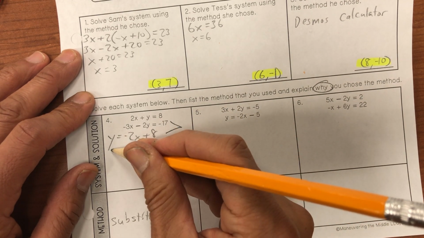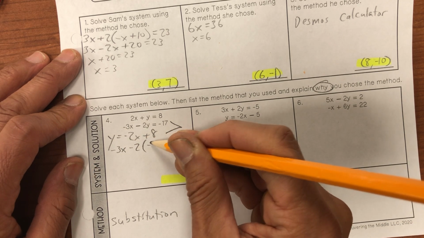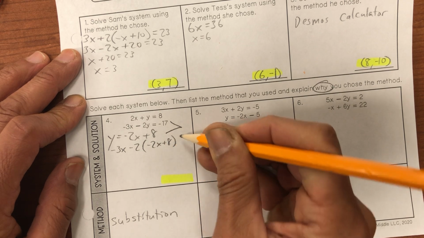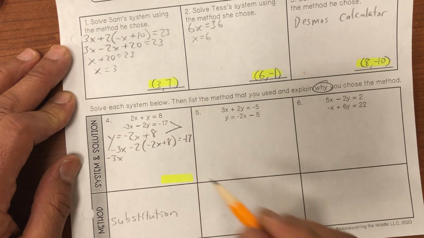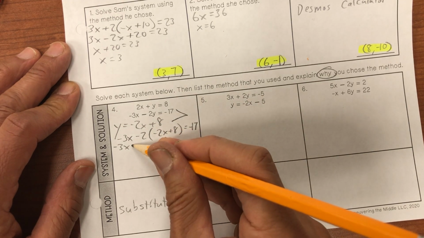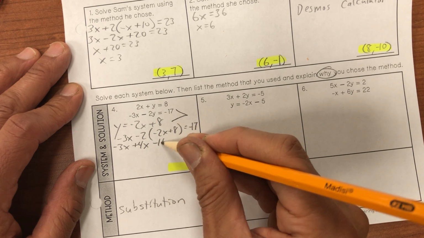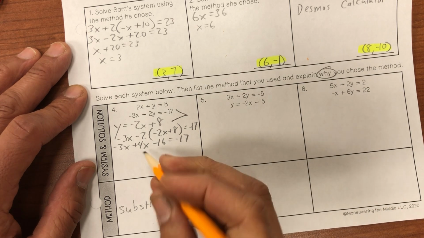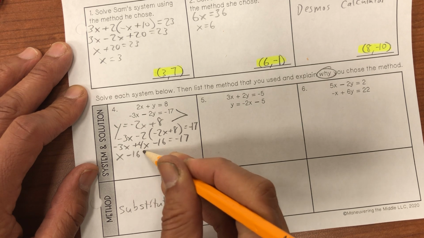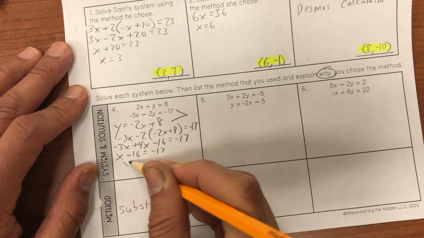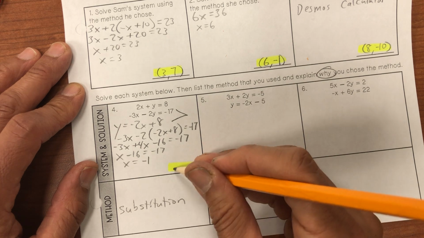And we get negative 3x minus 2 times the quantity negative 2x plus 8 equals negative 17. Let's continue to break it down. We get positive 4x, and now negative 16 equals negative 17, and we get x minus 16 equals negative 17, and we add 16 to both sides, and we get x equals negative 1.